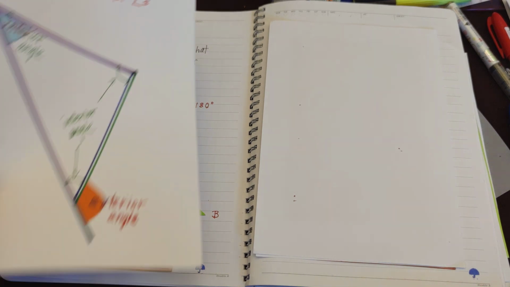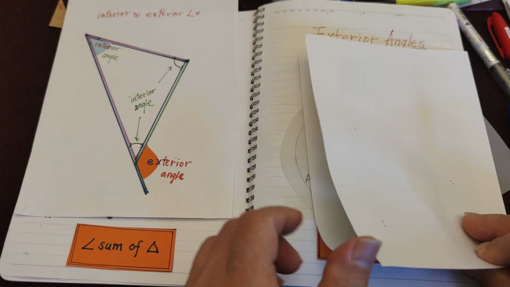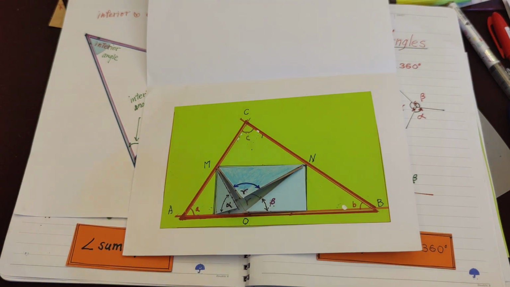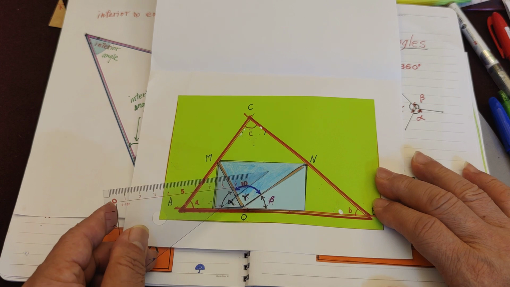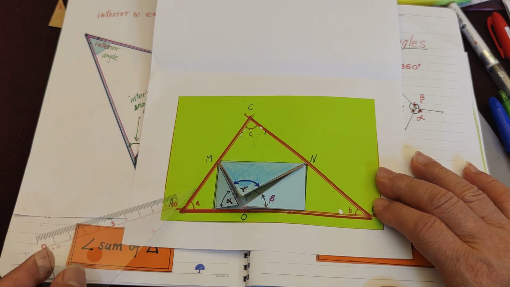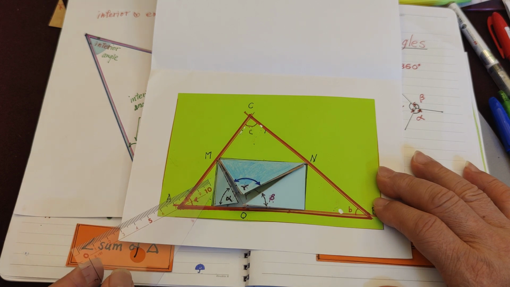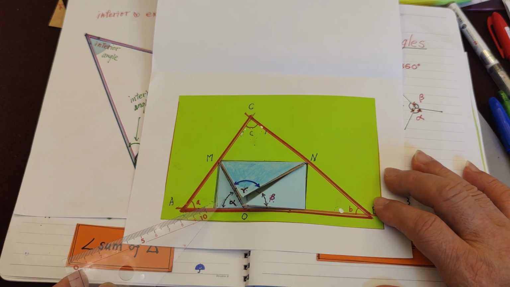You can see it here. Here we see in this triangle ABC, the small green triangle here on the left is equal to the blue one, this here on the left.